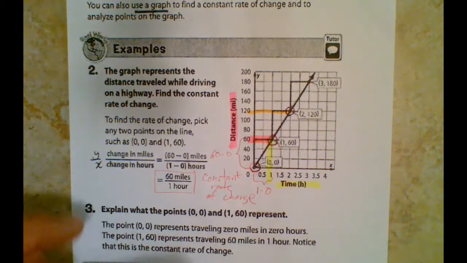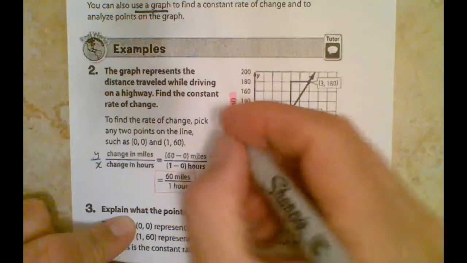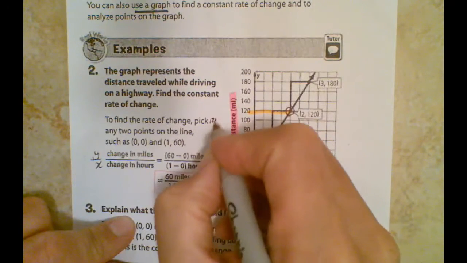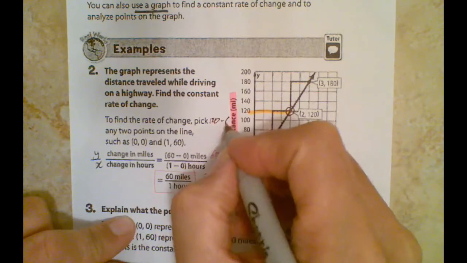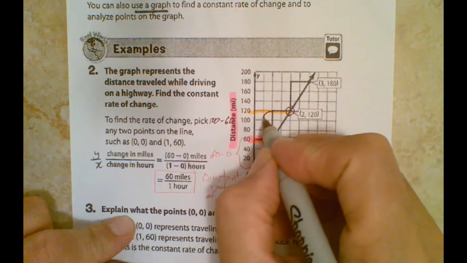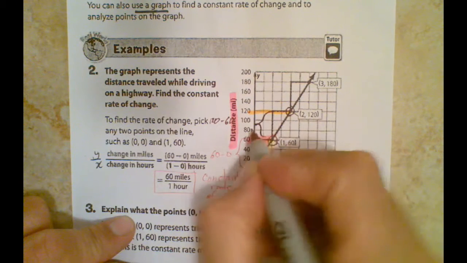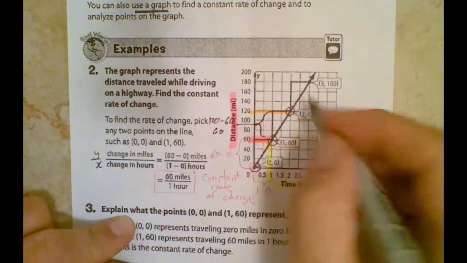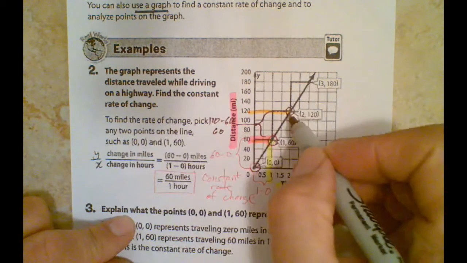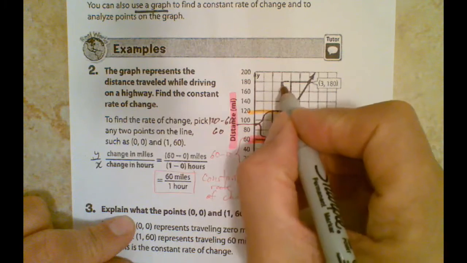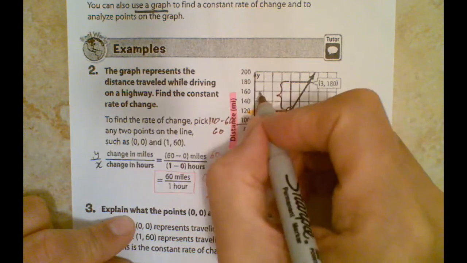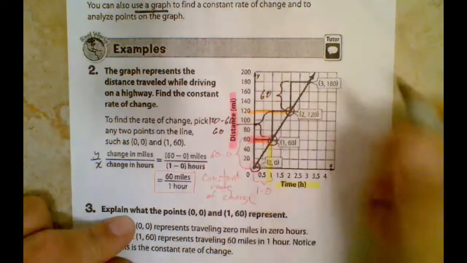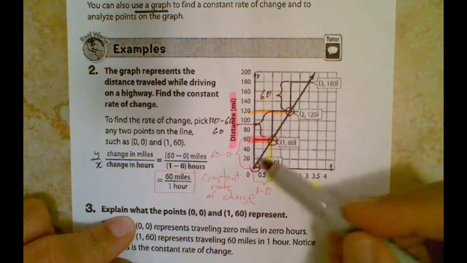So 120 minus 60, that's also 60. And if I did it between these 2 points, 120 to 180, this is also 60. So at each one of these points going this way, it's 60.